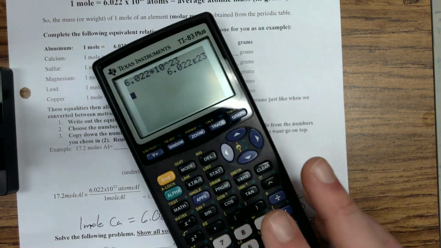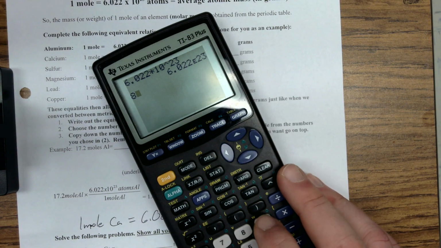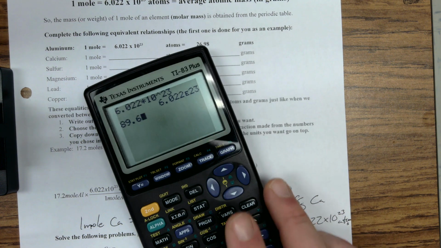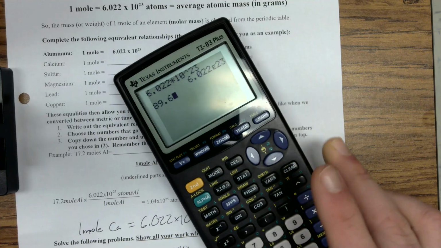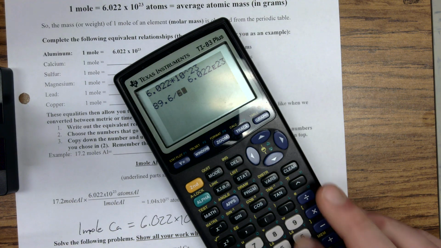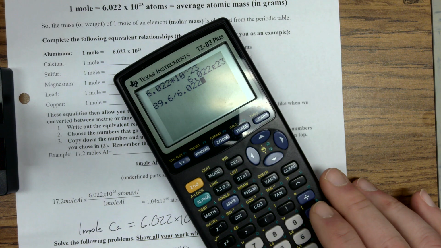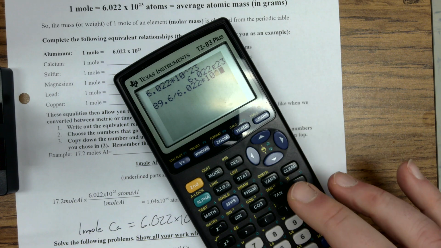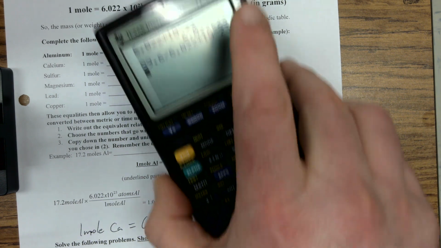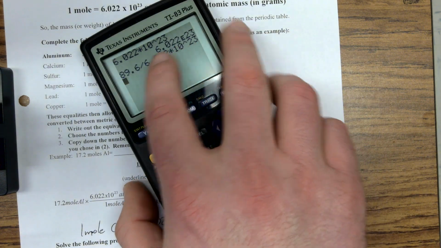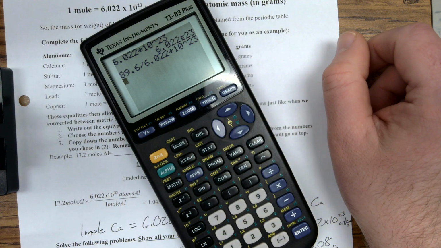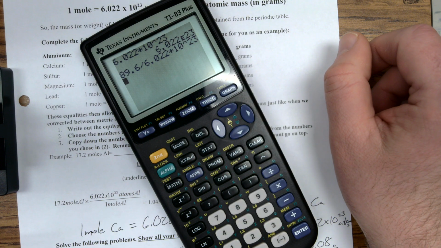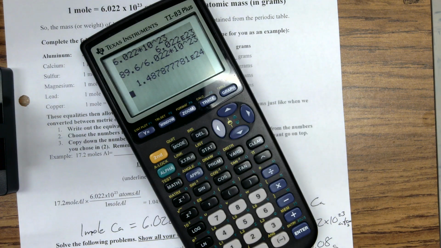If I did that with this right here, 9.6, let's say I need to find out the moles for that, so I divide that by 6.022 times 10 to 23. Instead of having one number, I've now told my calculator there are 2 numbers in the denominator, and I'm going to get the wrong answer.